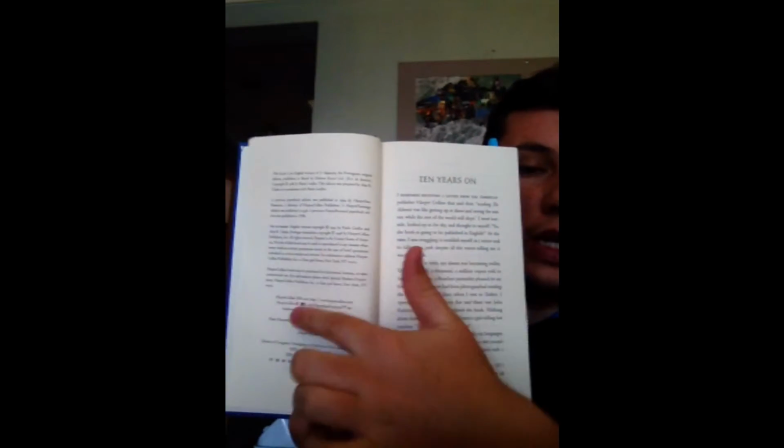Over here is the copyright page, and we have an introduction by Paulo Coelho, 10 years on. After the introduction, it goes on to have a prologue, which is then up the back where we would find the epilogue and about the author.